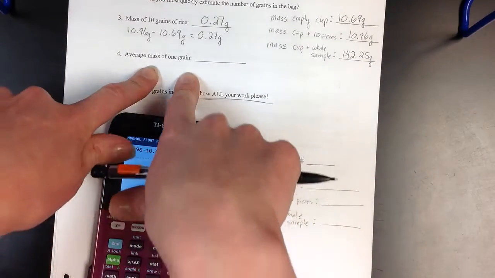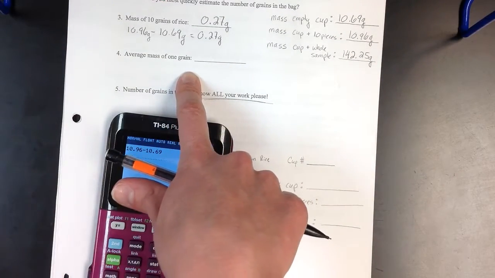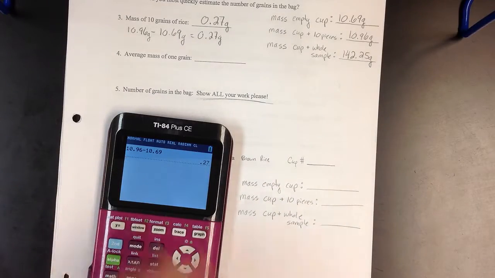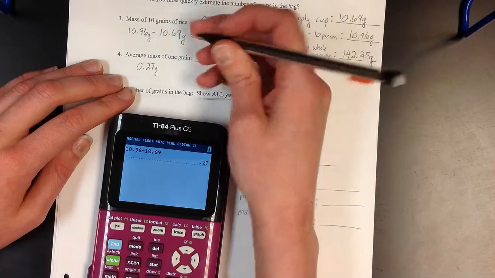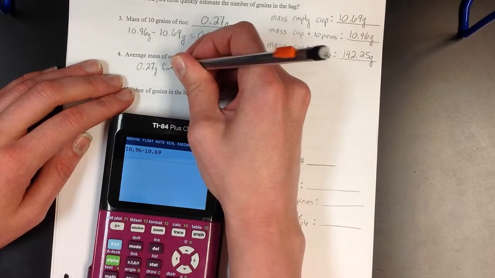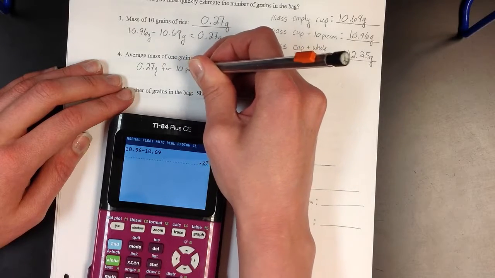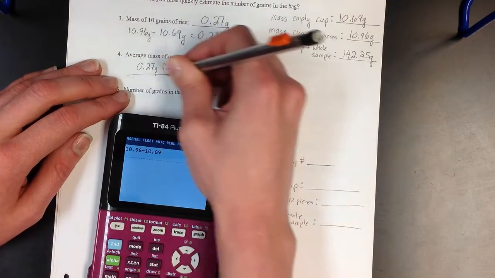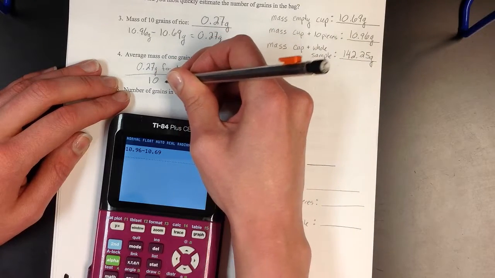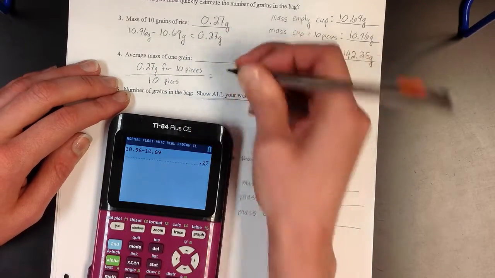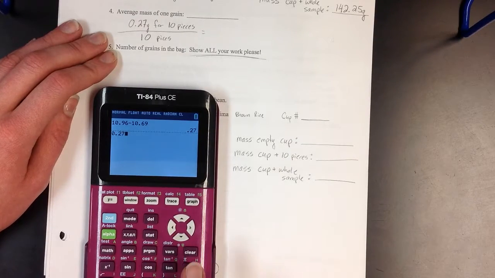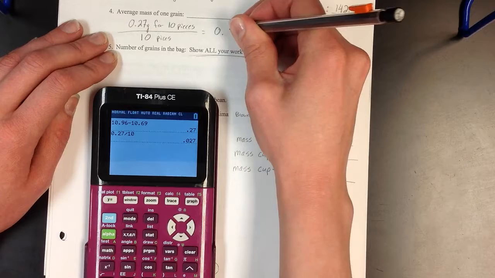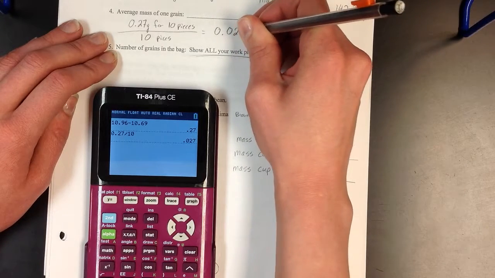The average mass of 1 grain. In order to calculate this, we're going to divide by how many grains we had. So we had 0.27 grams for 10 pieces, and I want to divide off my 10 pieces because that will give me each individual grain of rice. So on average, my grains of rice had 0.027 grams.